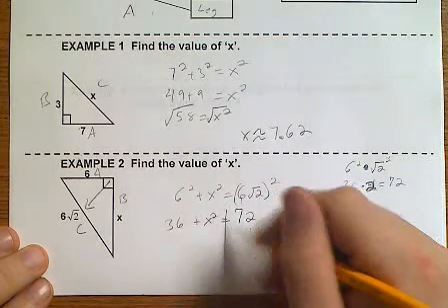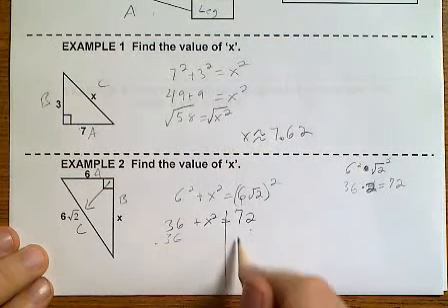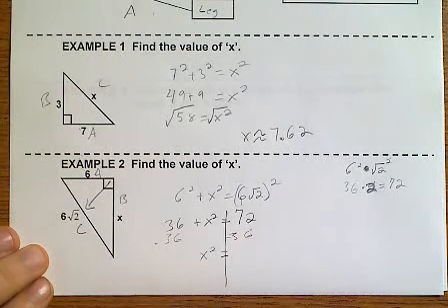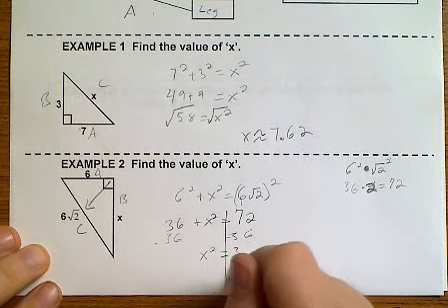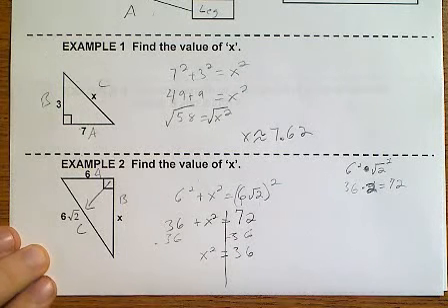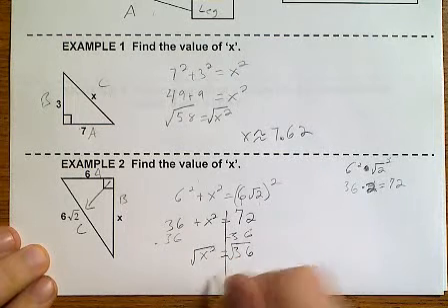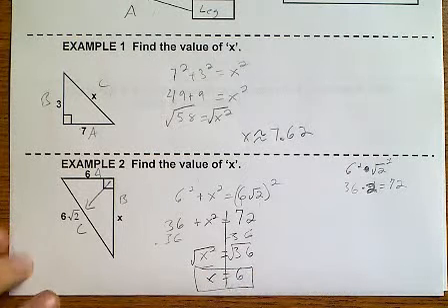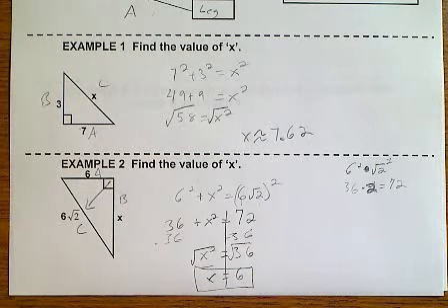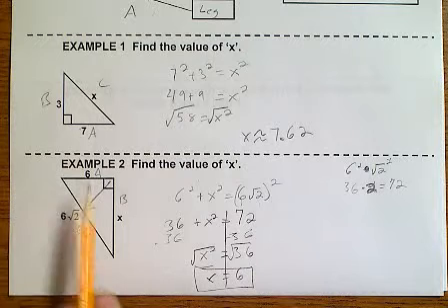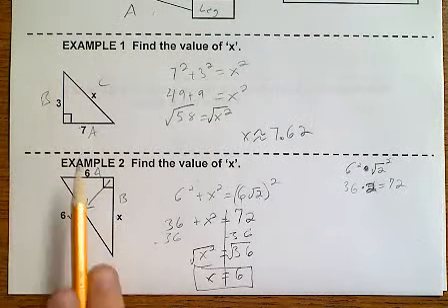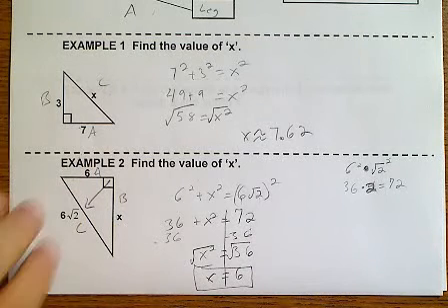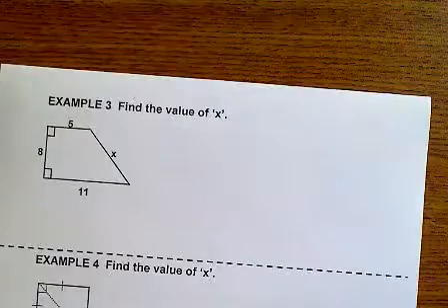So, we're going to subtract 36 from both sides. We get that x squared equals 72 minus 36, which happens to be 36. Then we take the square root and we get that x equals 6, because the square root of 36 is 6. So, even though this picture doesn't look like this leg and this leg are the same, because of the way that it's labeled, we know that x is the same. Let's go ahead and see if we can do this some more.